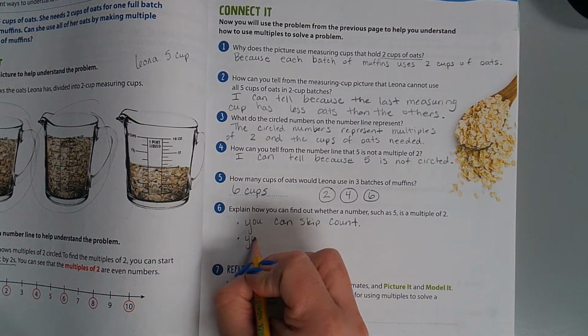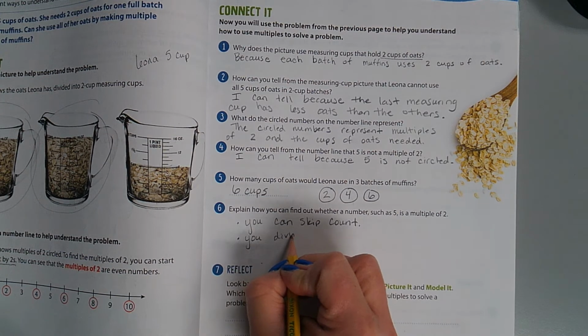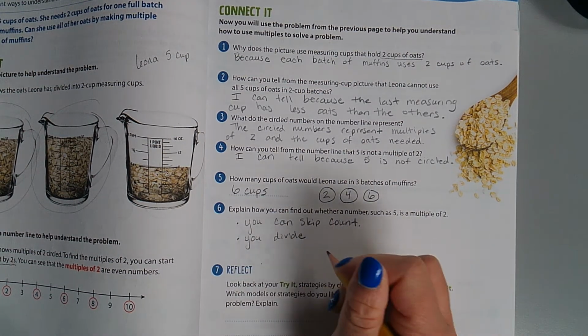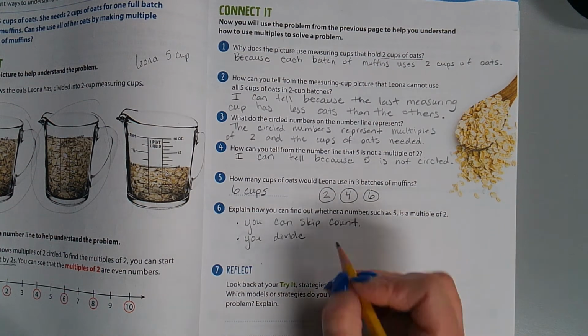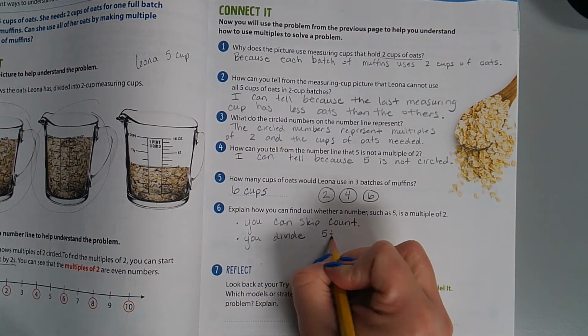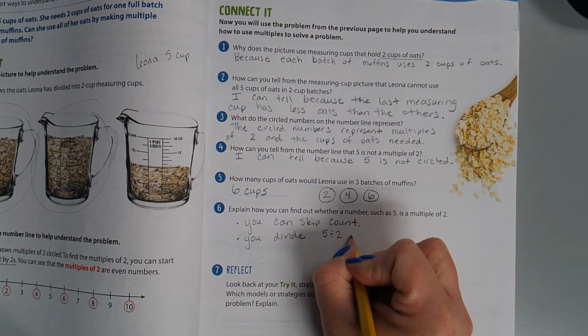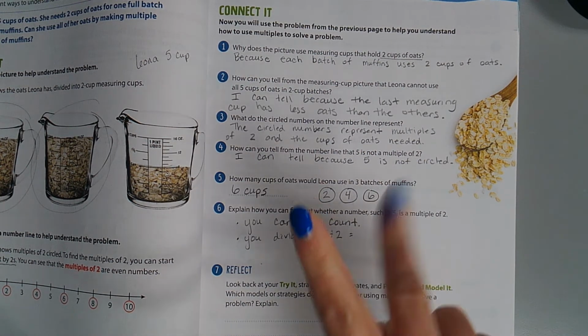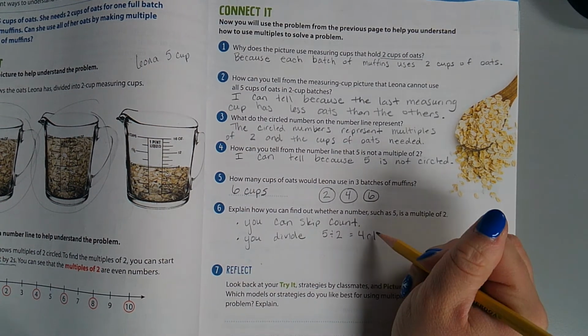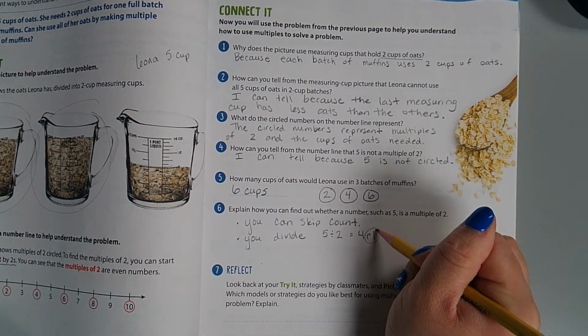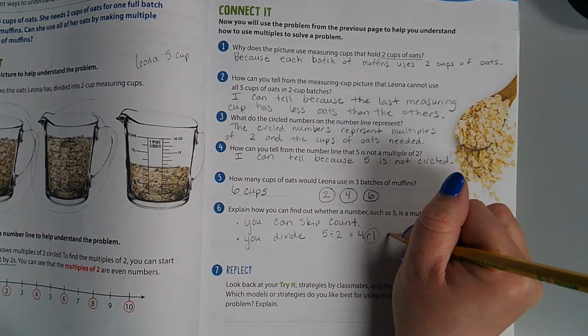You can divide, because if you divide, it's going to give us our factor pairs that we learned about yesterday. So 5 divided by 2 is 2, 2, 4, remainder 1. And because there's a remainder, that would mean that it's not a multiple.